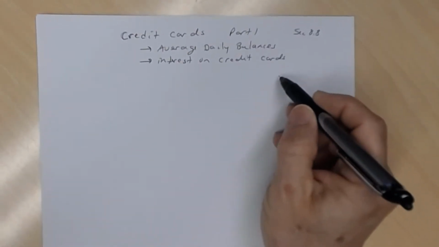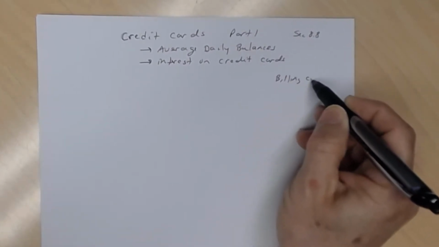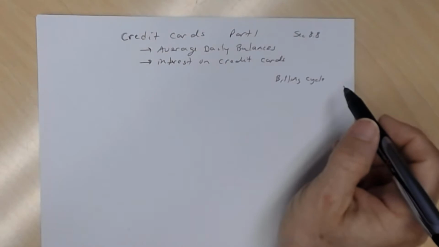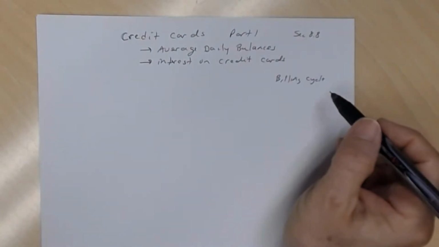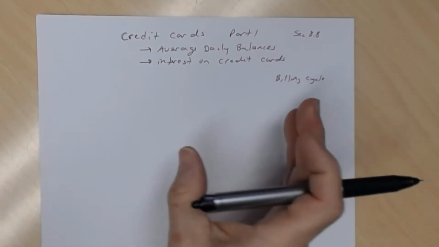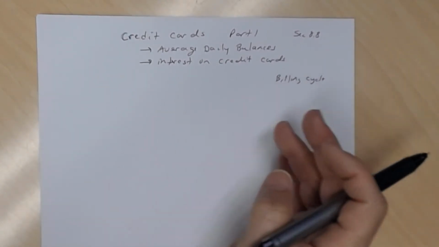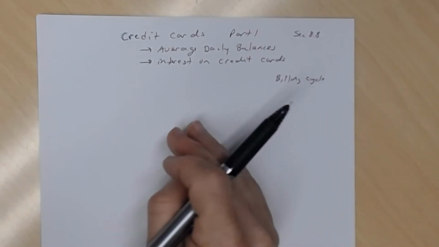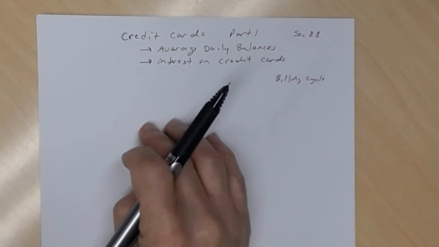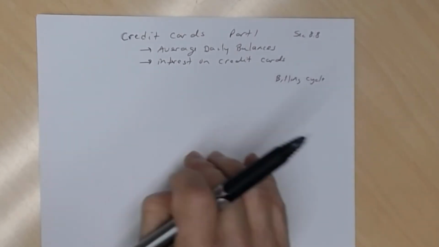All right, so notice I'm using the word billing cycle. Usually the billing cycle would be 30 days or 31 days depending on the month, and it could vary from, let's say, June 4th through July 3rd, things like that. It doesn't have to always be at the beginning and the end of the month. So it's based on your billing cycle.